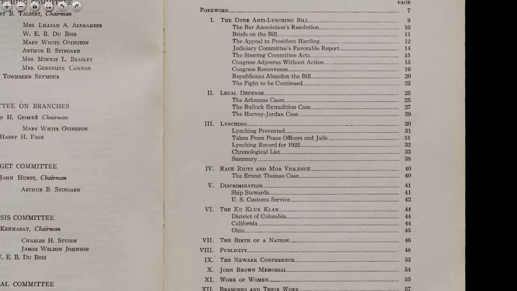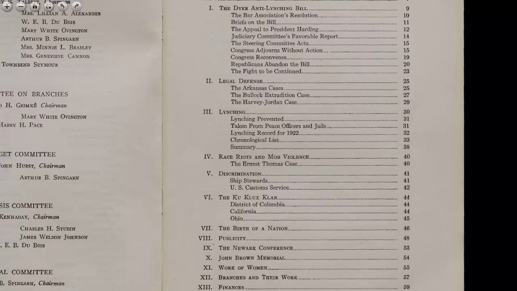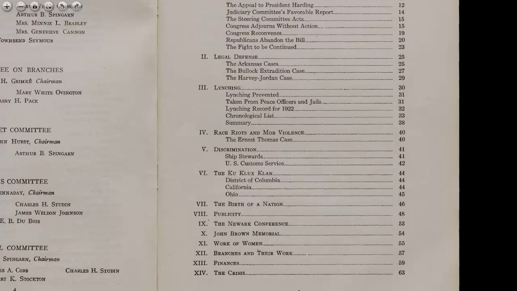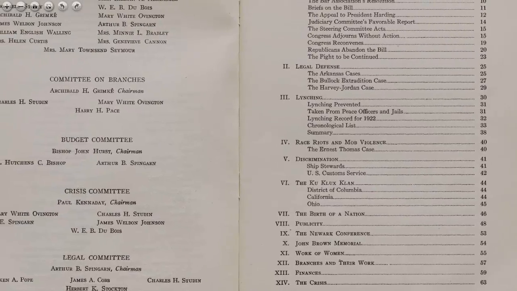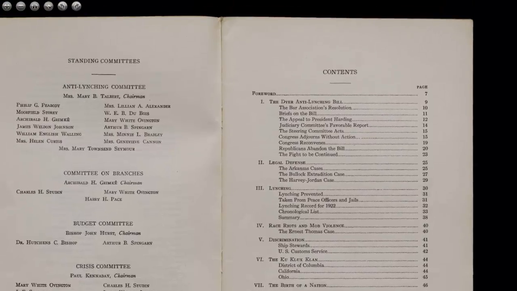We can see some pretty harrowing issues here. And we can also see the people involved here on the right hand side. So that's the contents page.